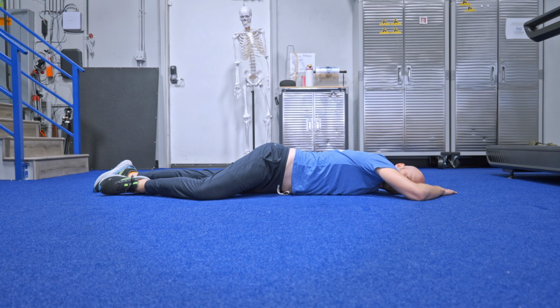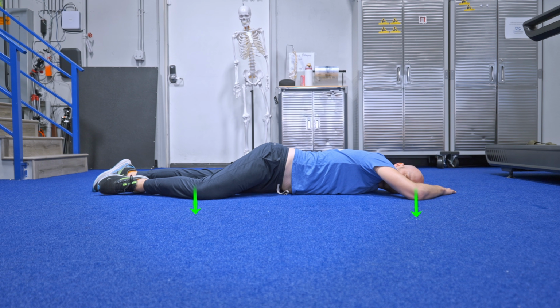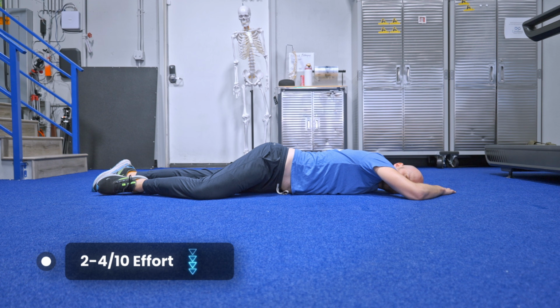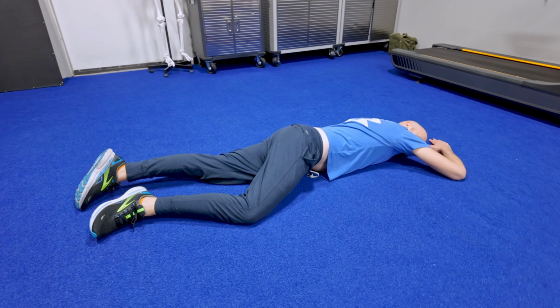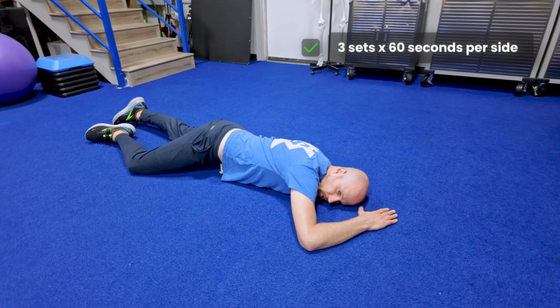Take a slow 5-count breath in through the nose and do a soft 5-count exhale through the mouth. As you're exhaling, press your inner knee, your inner elbow, and the base of your wrist into the ground at about a 2 to 4 out of 10 effort. Maintain that pressure and slowly breathe like I talked about before for 3 sets of 60 seconds per side.